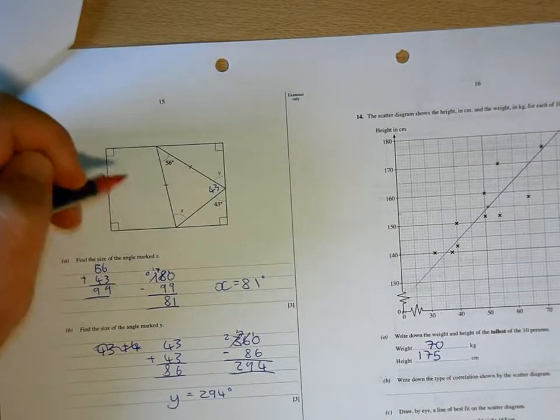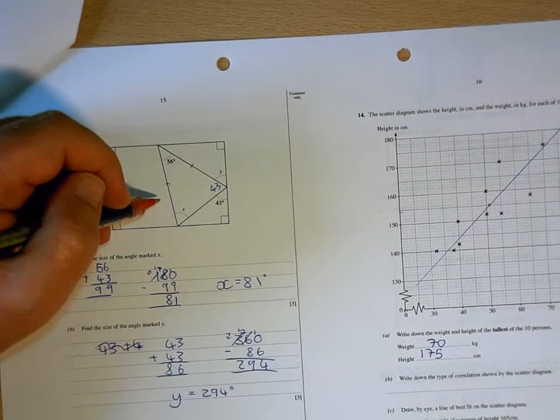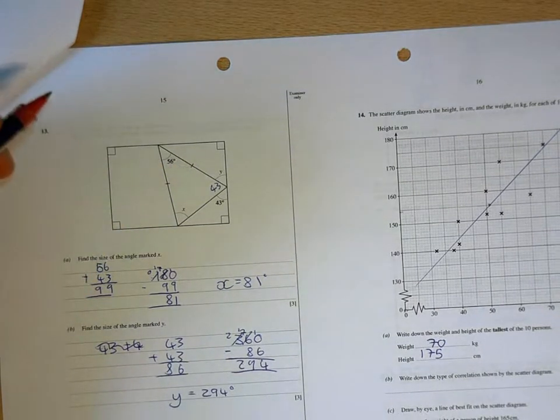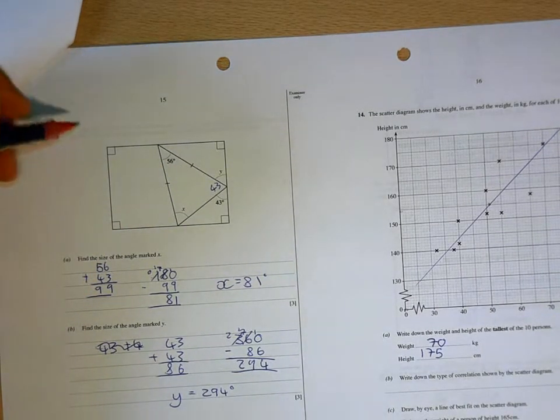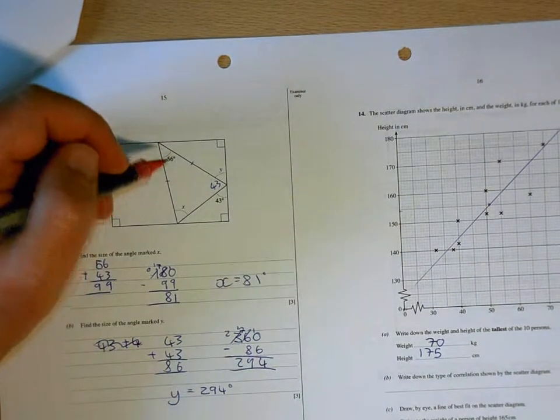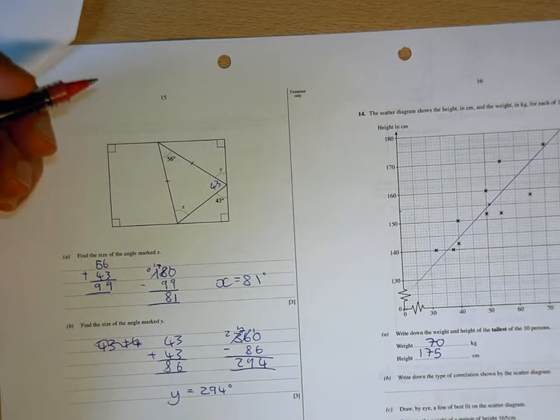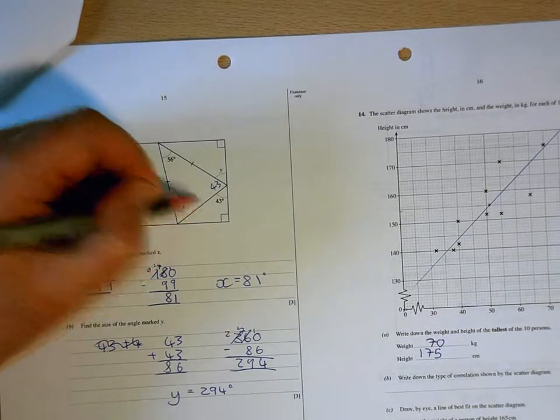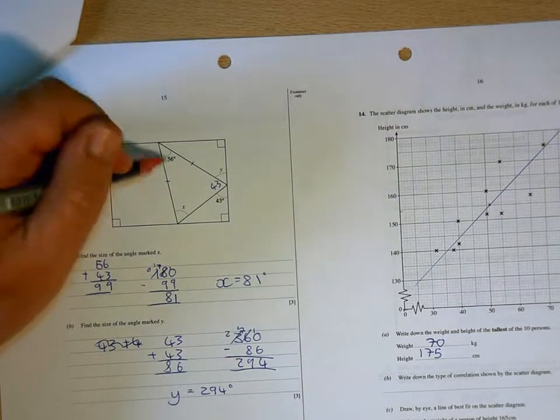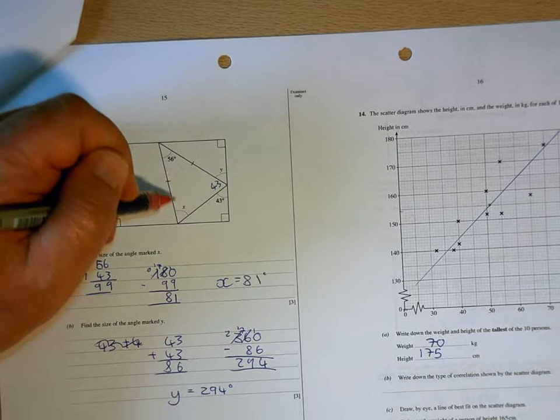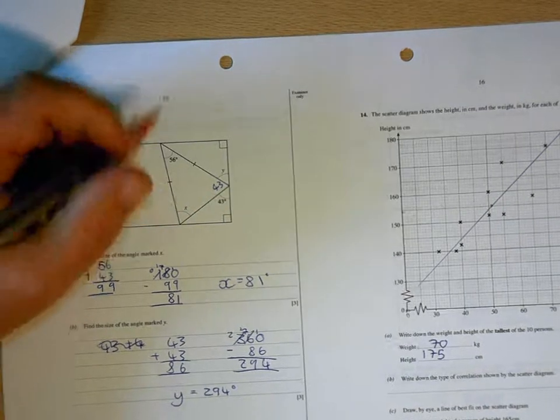That's not 43. Don't know why you think it is. You've got a triangle. You know the angles in a triangle add up to 180. These little lines tell you it's a special type of triangle. There's only 2 special types of triangle you need to worry about. One is an equilateral, and then we'll have another little line there, or it's isosceles with 2 little lines, which means those 2 angles are the same.